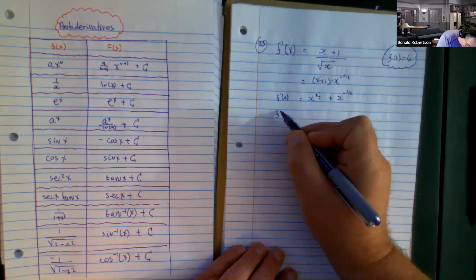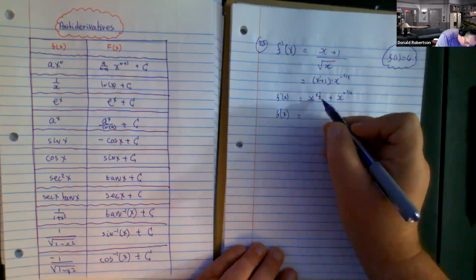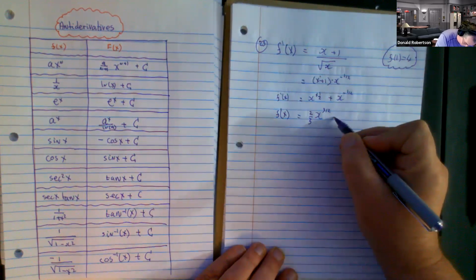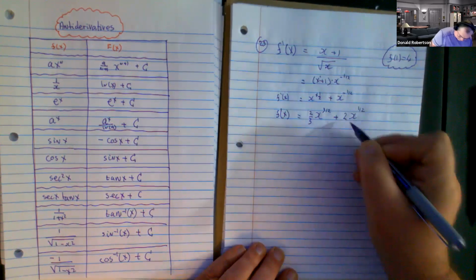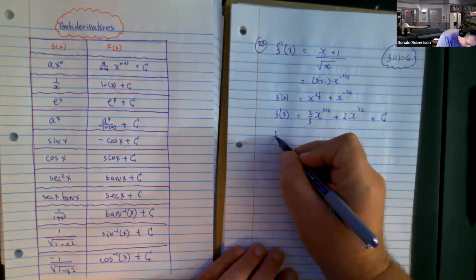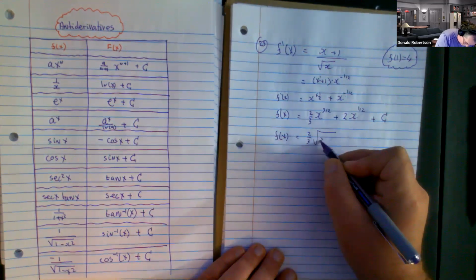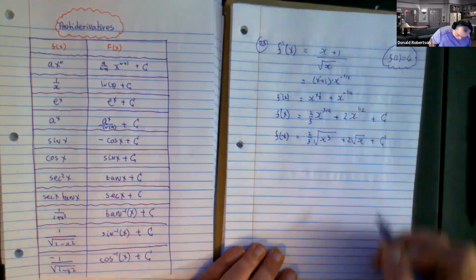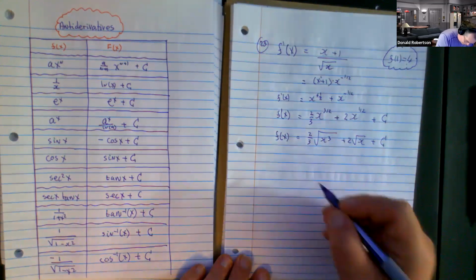And so we can now do the antiderivative. Add 1 to the power and divide by the new power. Add 1 to the power. Dividing by 1/2 is basically multiplying by 2, plus a c. Then do style points. And lastly, use the boundary condition to find out what c is.